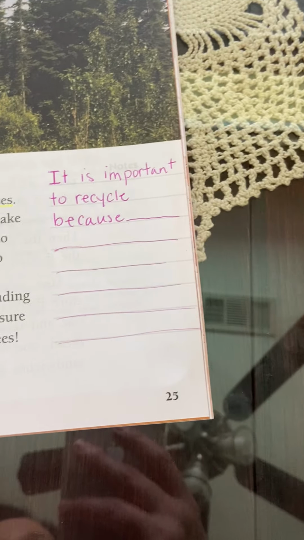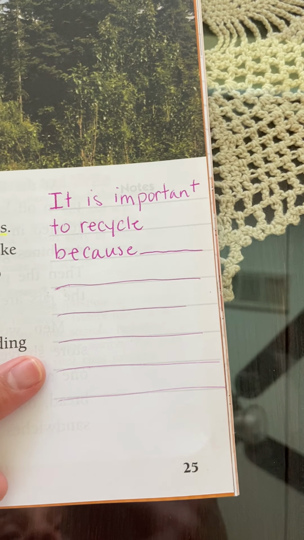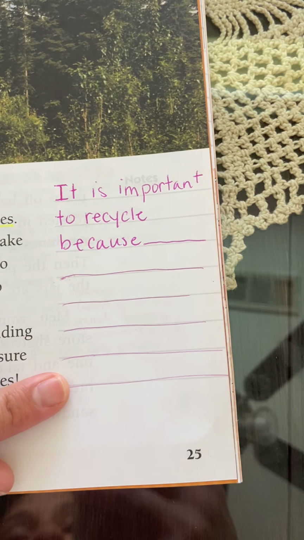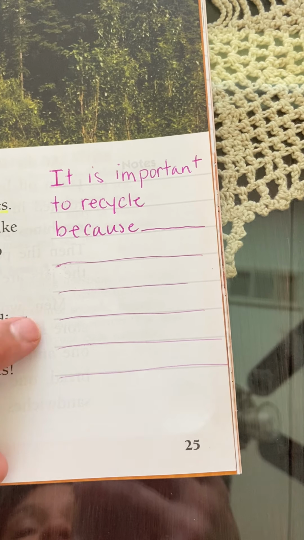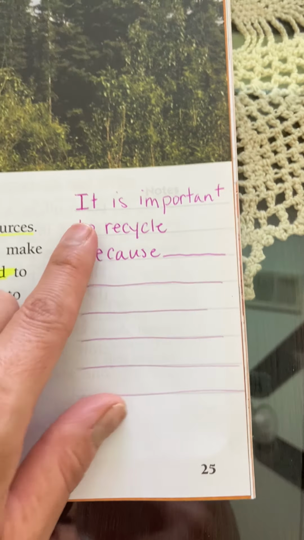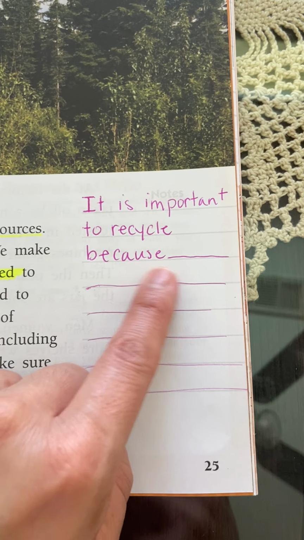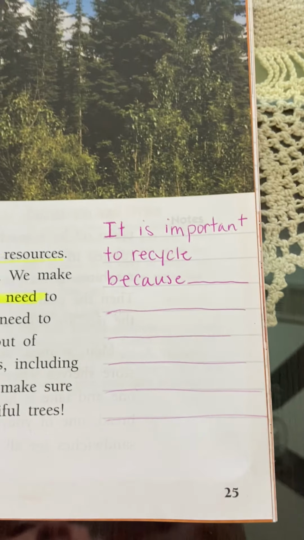And here, boys and girls, this is what you were supposed to do yesterday. Some of you have not sent it to me. This is where you were supposed to tell me why it is important to recycle. Okay? I'm still waiting to see some of your answers. It says, it is important to recycle because, right? And this is where you were supposed to tell me because.